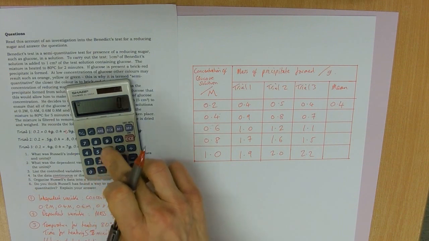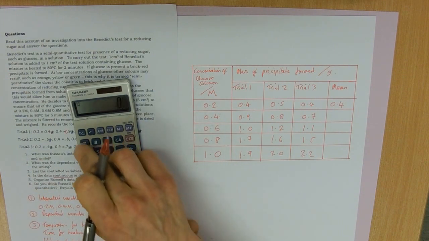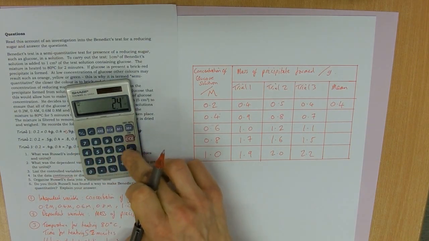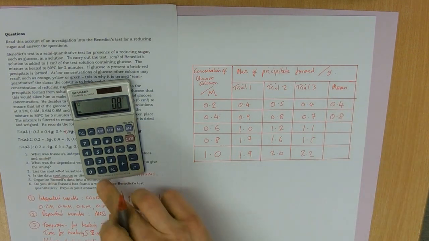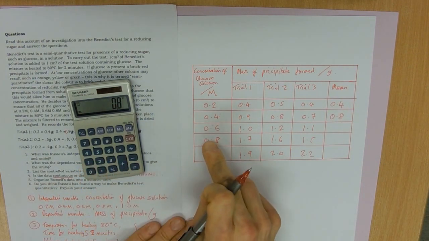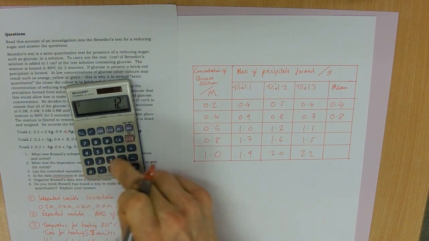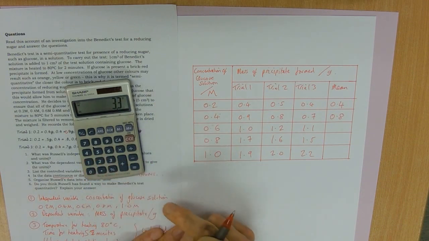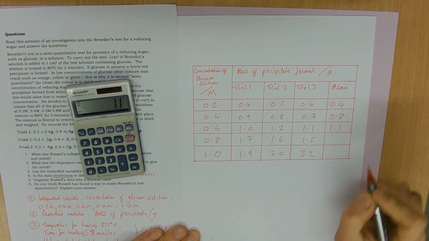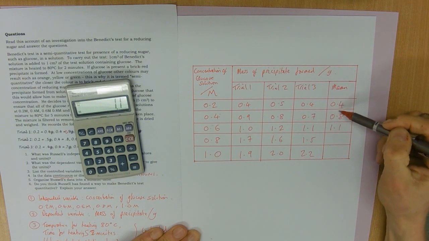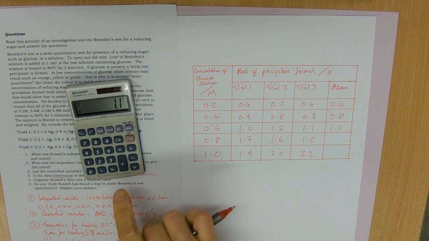Next one down, 0.9 plus 0.8 plus 0.7, 2.4 divided by 3 is 0.8. Then 1.0 plus 1.2 plus 1.1 is 3.3 divided by 3 is 1.1. And you notice with my decimal places, they're all kind of on top of each other, makes it easier to read.